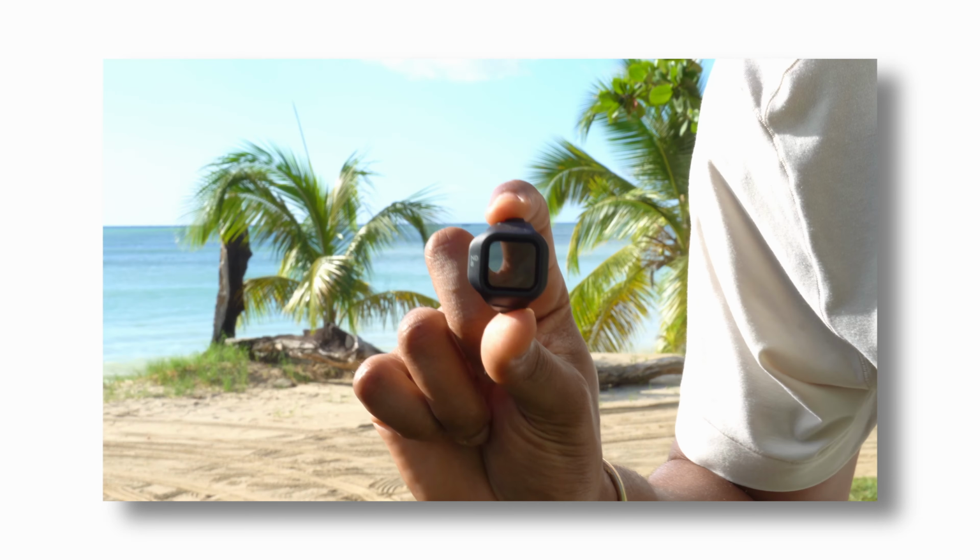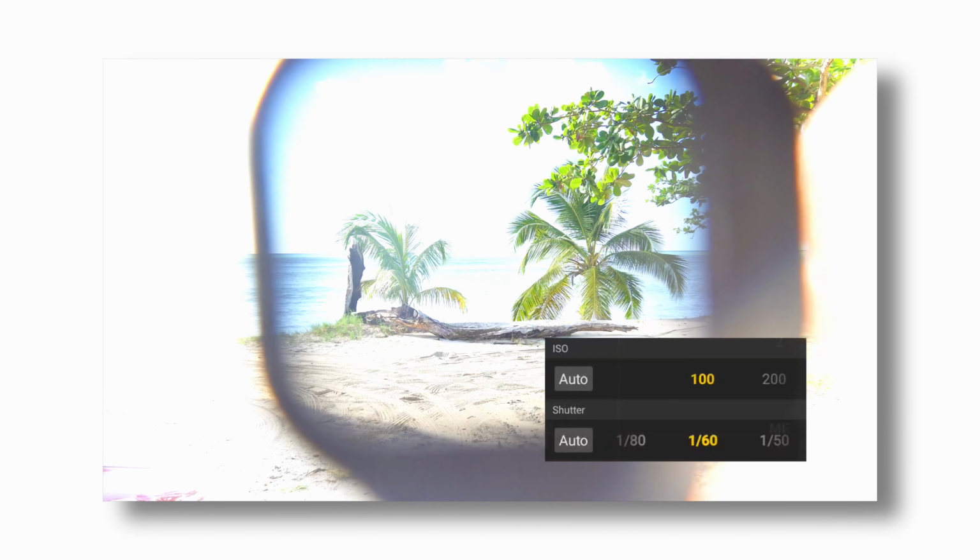Now, here's how the pros do it, if you're up for it. Just power up your drone, go to pro mode, and set your shutter speed to 1/60. Now, hold different ND filters in front of the lens.